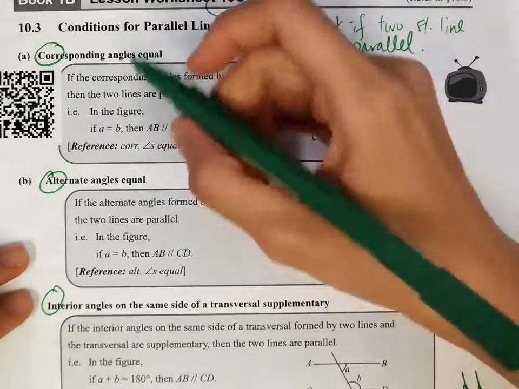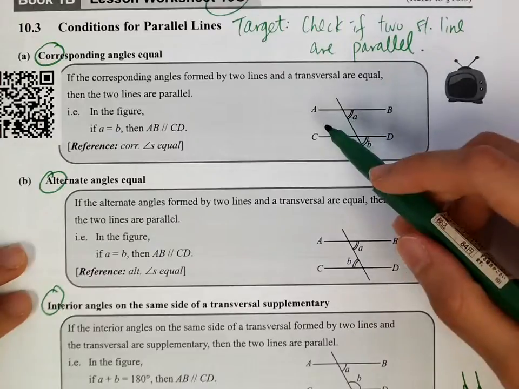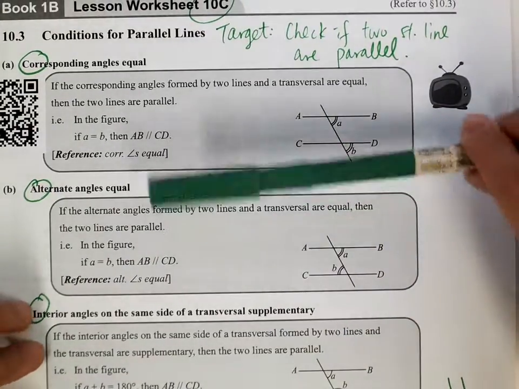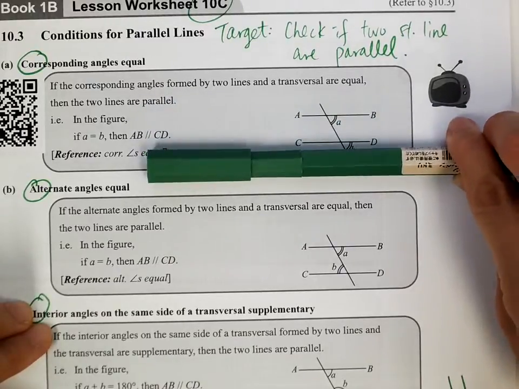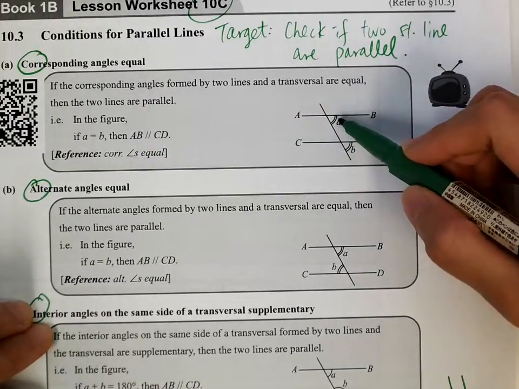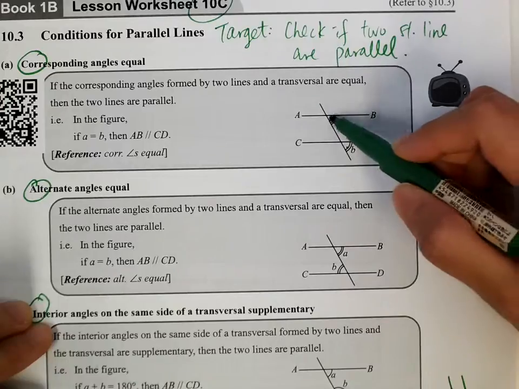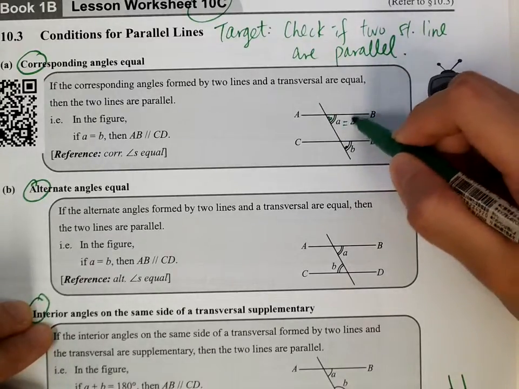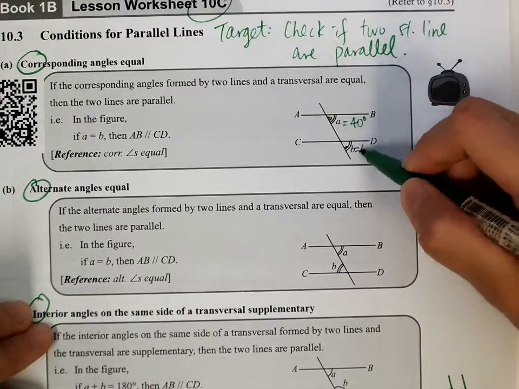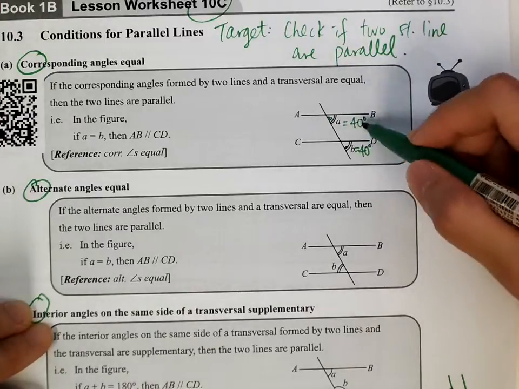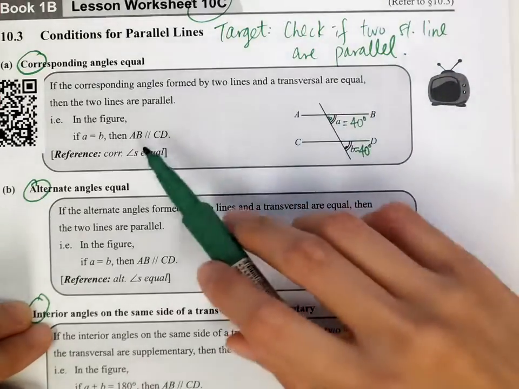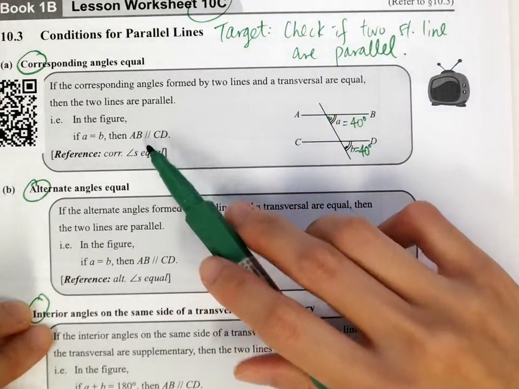The first method, method 1: how do we show AB is parallel to CD? It's the case when we have two corresponding angles equal. For example, if both angle A and angle B are 40, then the two lines must be parallel.